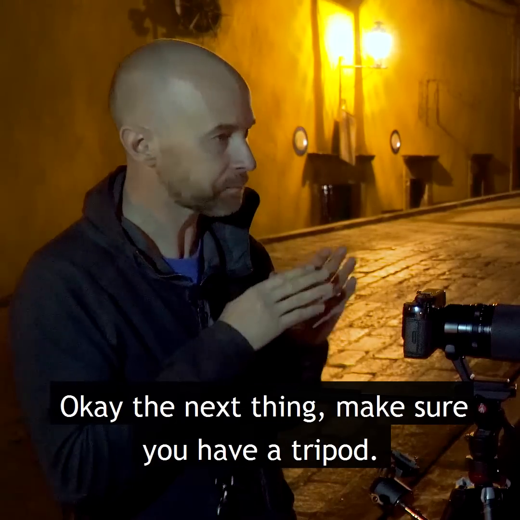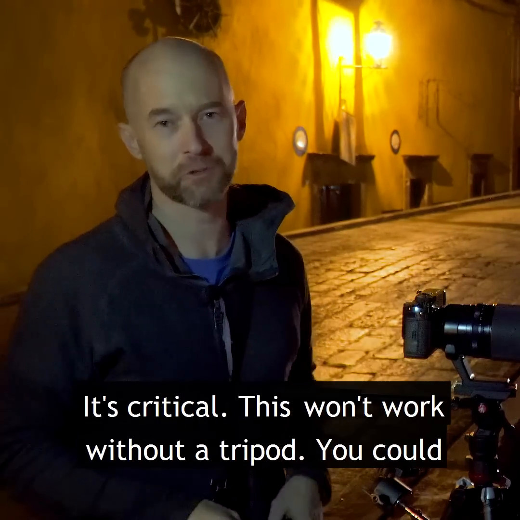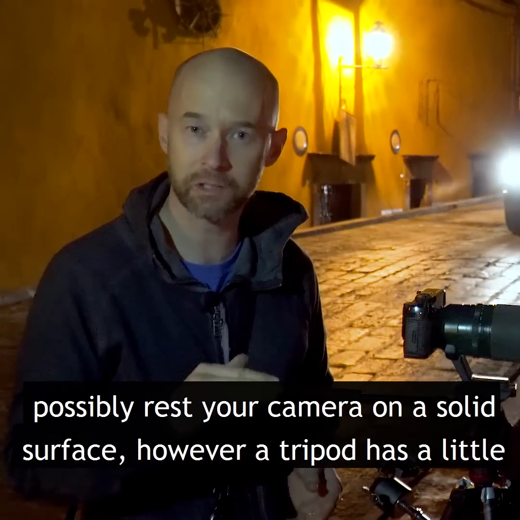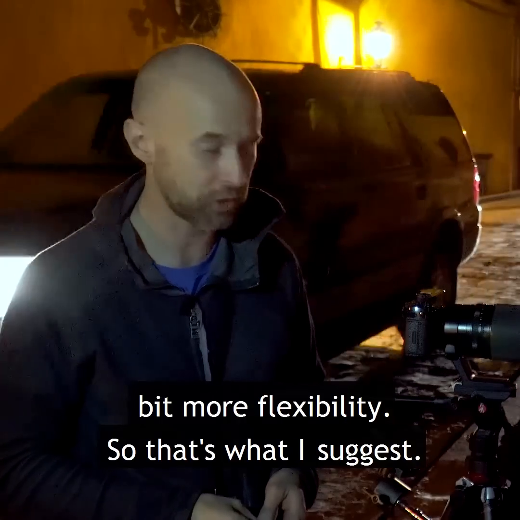Okay, the next thing, make sure you have a tripod. It's critical. This won't work without a tripod. You could possibly rest your camera on a solid surface. However, a tripod has a little bit more flexibility, so that's what I suggest.